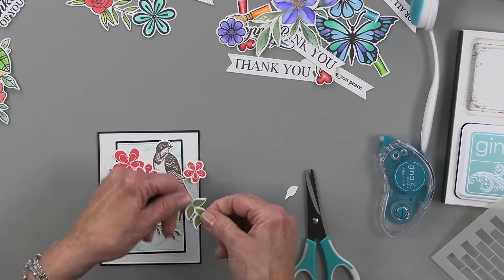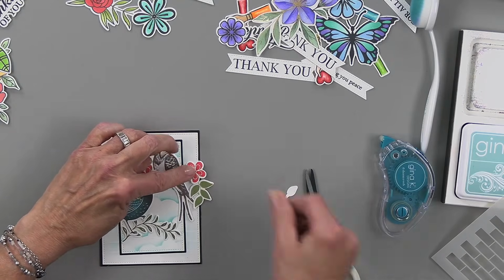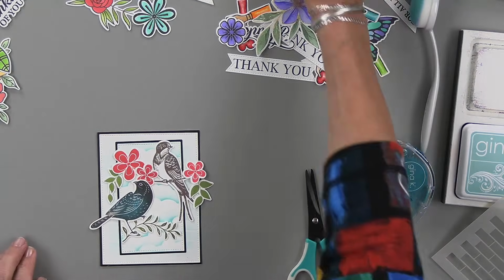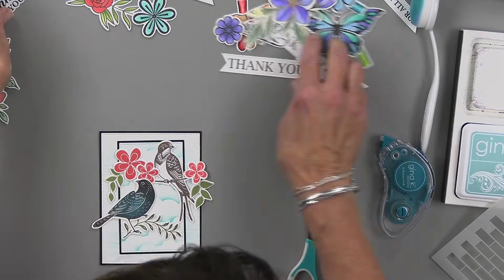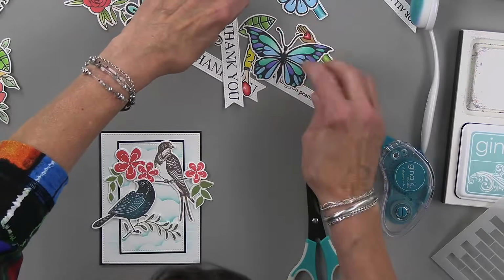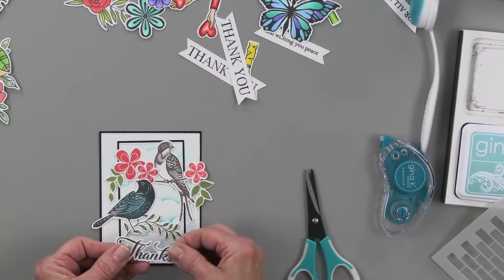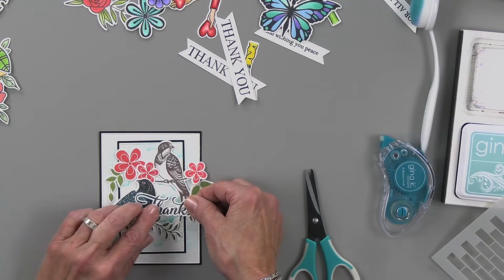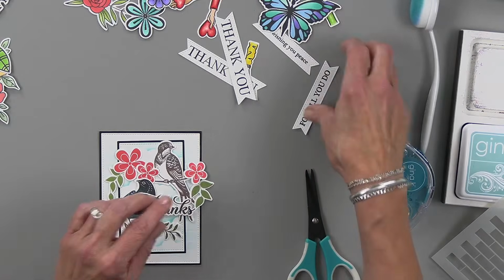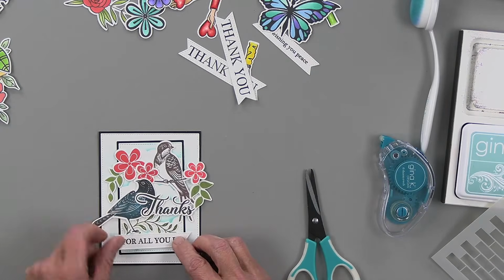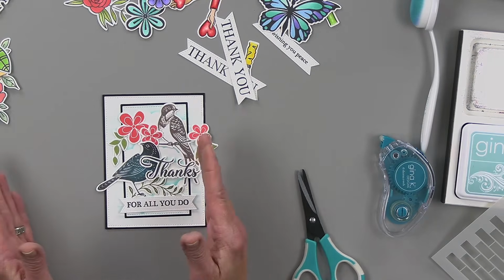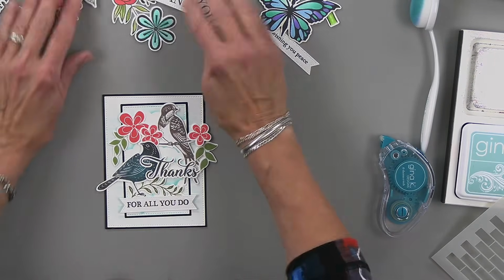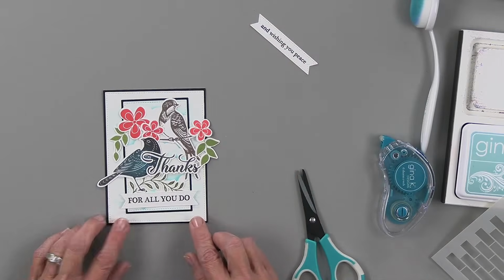Like that. We'll make that a little smaller. We don't need the whole thing. Okay, and so that, and then we're going to add, let's do thanks. We'll put thanks on here. We can do thanks there, and then for all you do down here at the bottom like this. So this is going to be our card layout. I'll shift everything a little bit. Okay, so now let's pick a card base color.